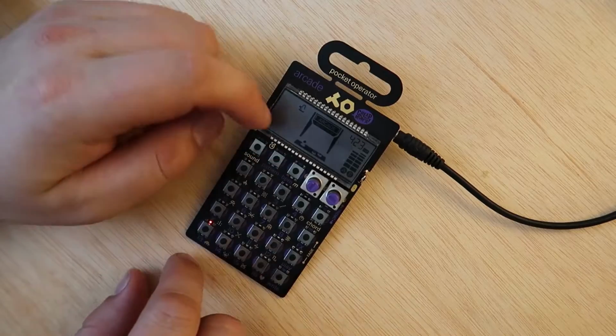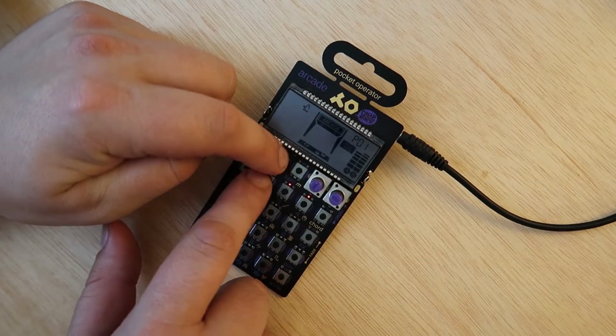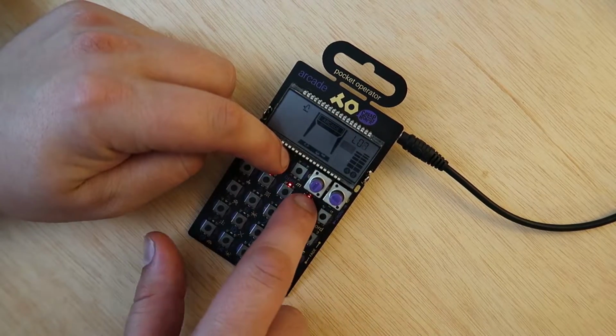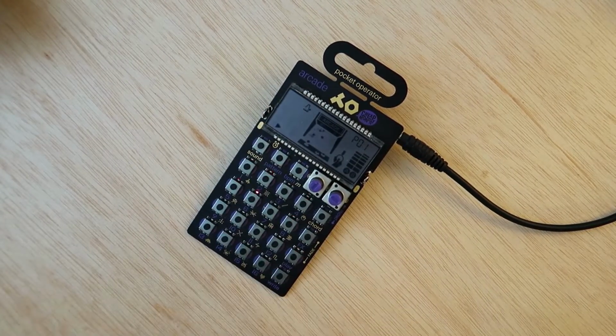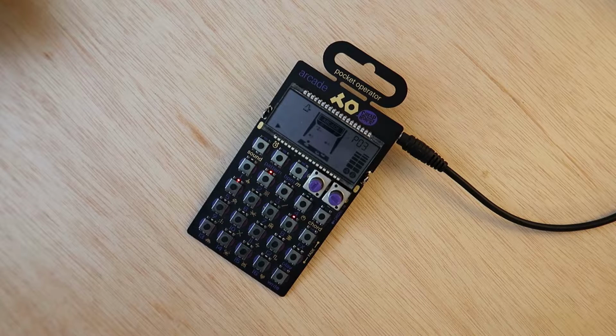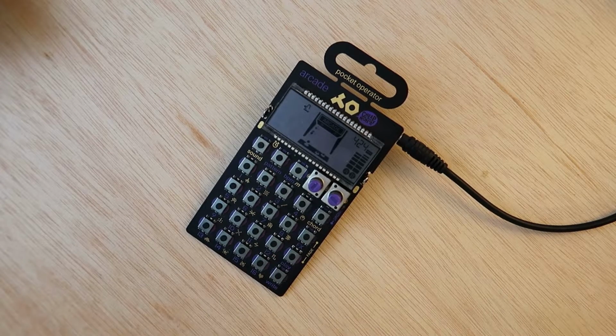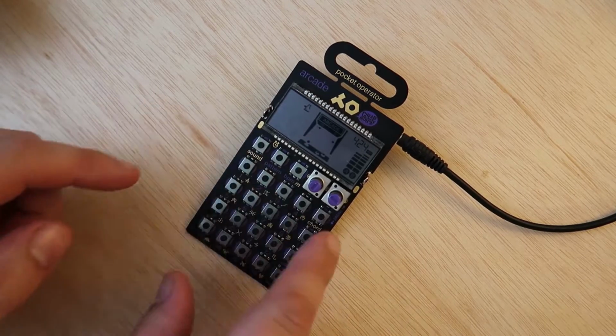So we can make this 8 measures long now. We can go first pattern, second pattern, first pattern, third pattern, first pattern, second pattern, first pattern, fourth pattern. Now let's take a listen. Just like that. And the cool thing is we just did all of that and we only used 4 patterns.